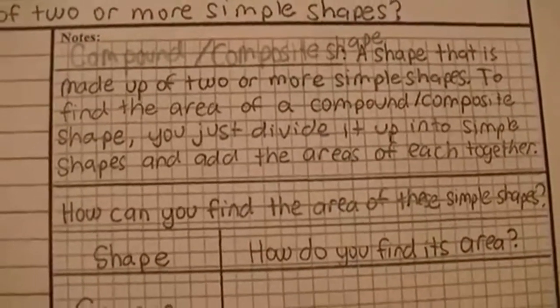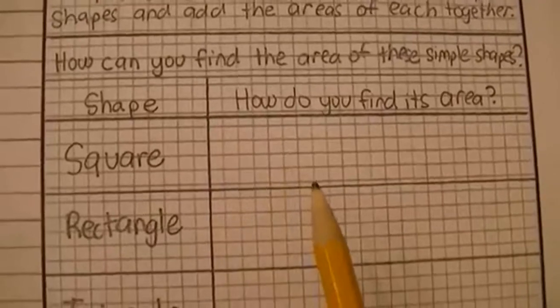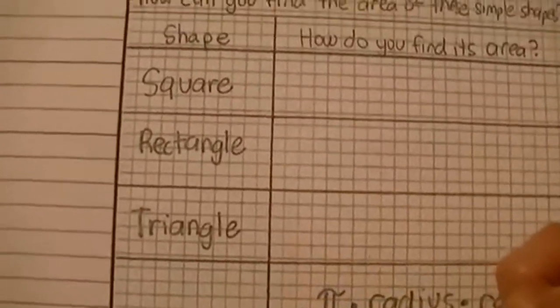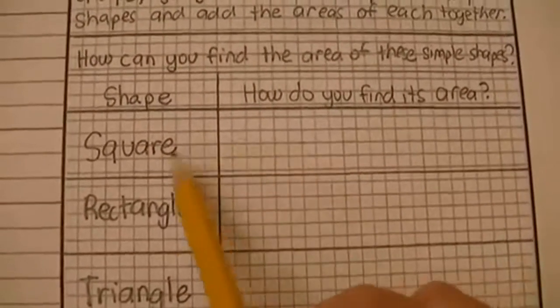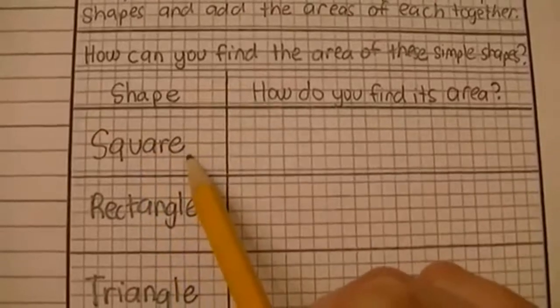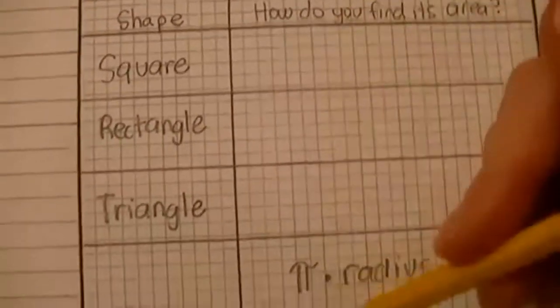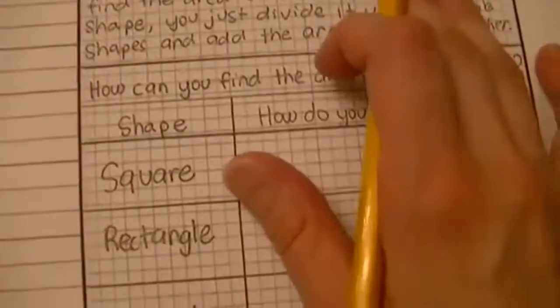So review from our notes, the last notes we've taken, we talked about how to find the area of squares, rectangles, triangles, and circles. So that's what we're going to fill in here. Just from memory right now, I want you to write down how to find the area of a square. Pause the video and try to fill out this whole entire table. Okay, so I'm going to go ahead and proceed.